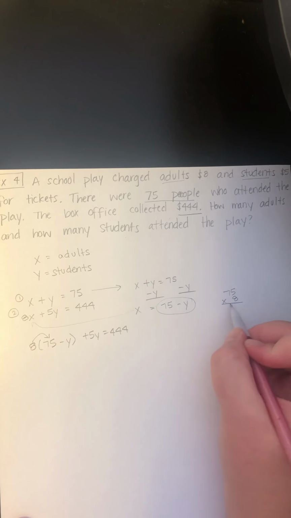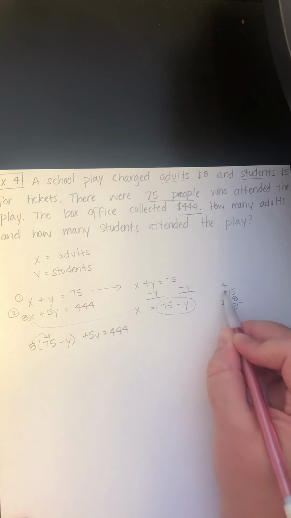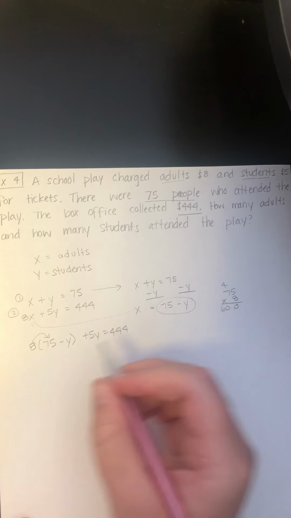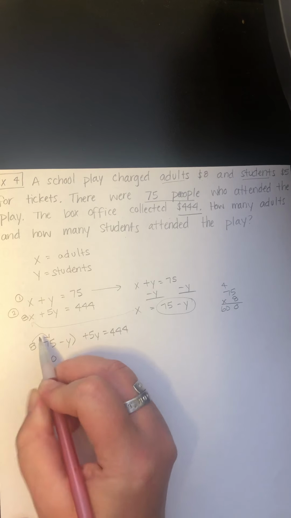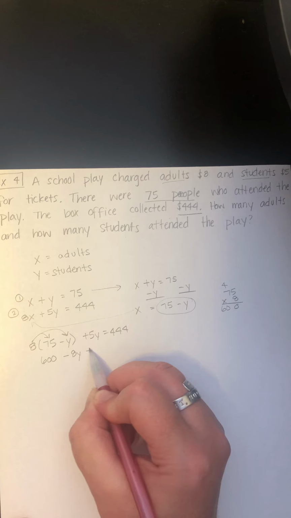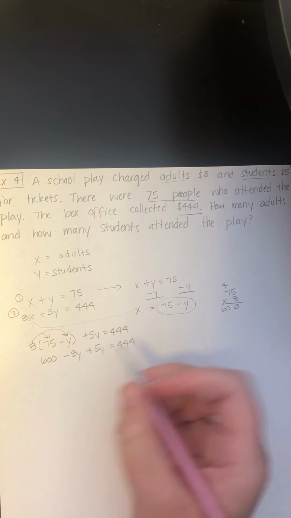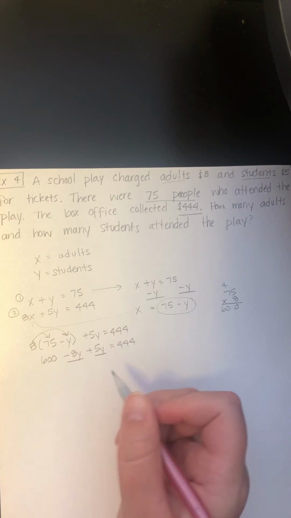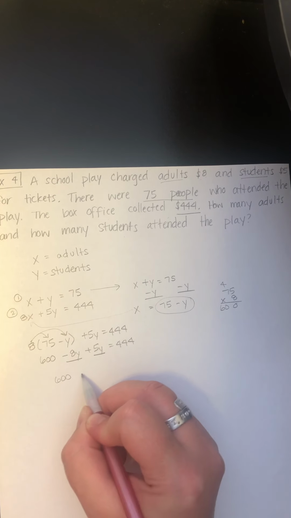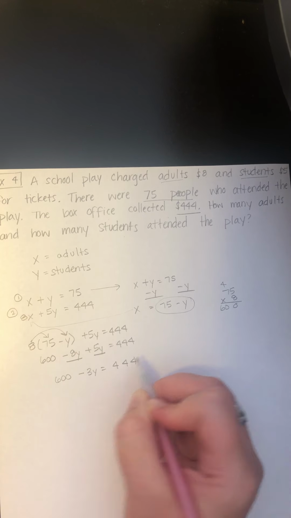So 8 times 75. 8 times 5 is 40. 8 times 7 is 56. Plus the 4 is 60. So we have 600. And then 8 times negative y. So minus 8y plus 5y equals 444. Add your like terms, your y's. We have 600 minus 3y equals 444.